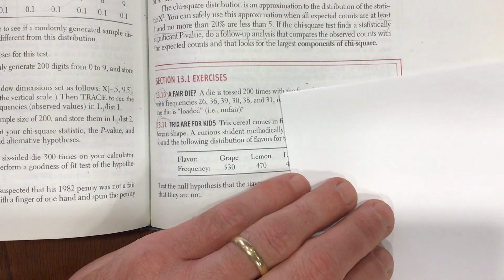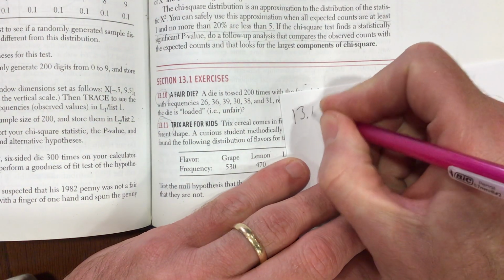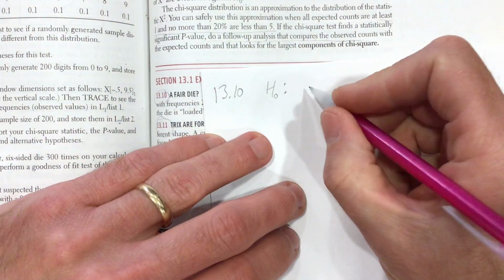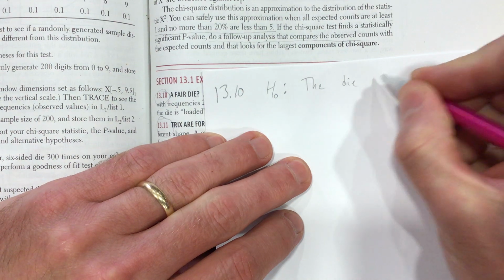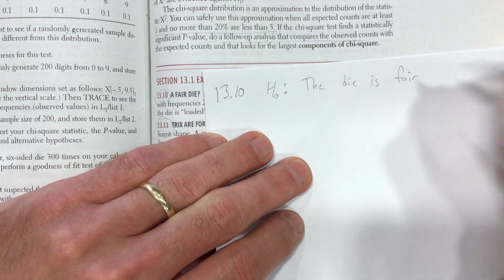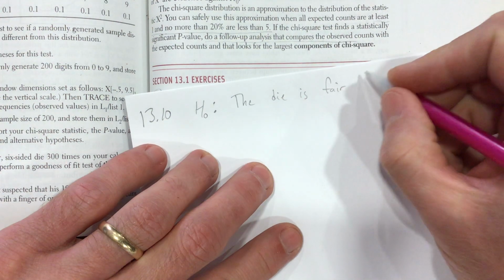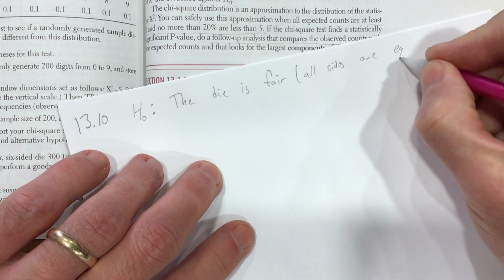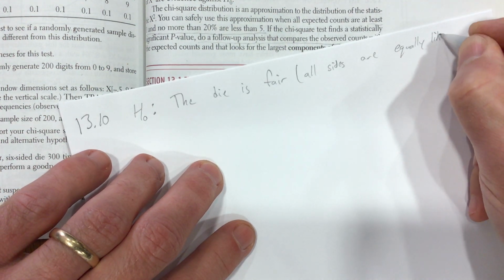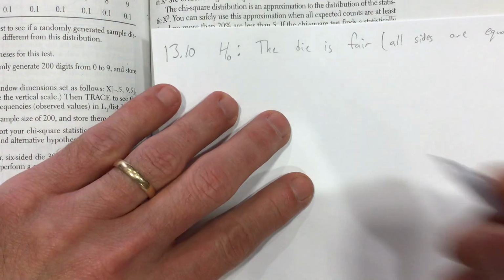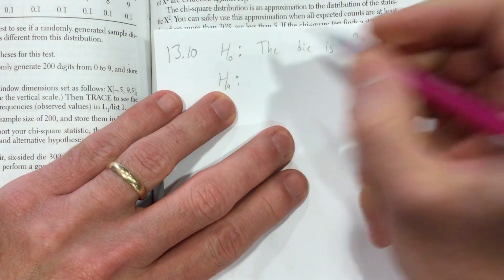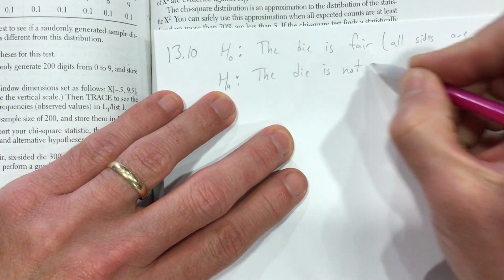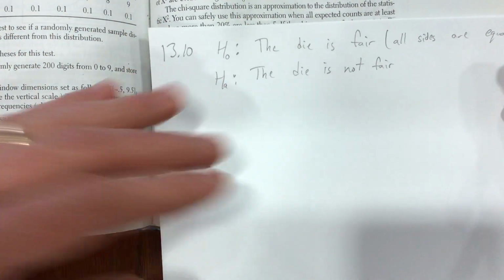Okay, so here we go. Chi-square goodness of fit test. Null hypothesis: the die is fair. In other words, all sides are equally likely. Alternative: the die is not fair, meaning one or more sides is more likely.